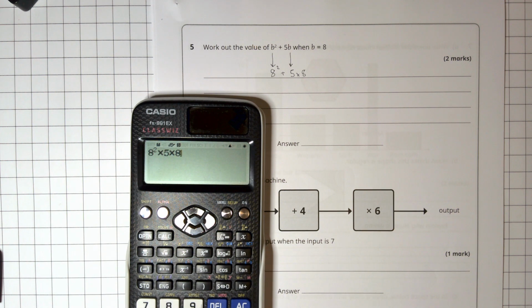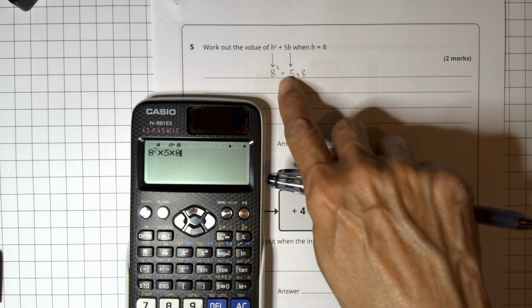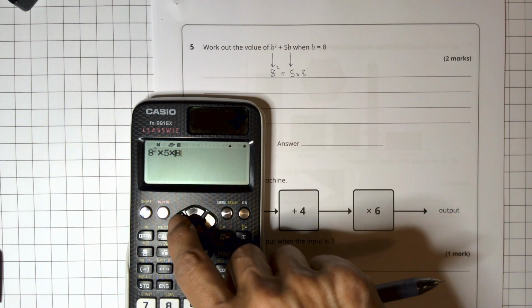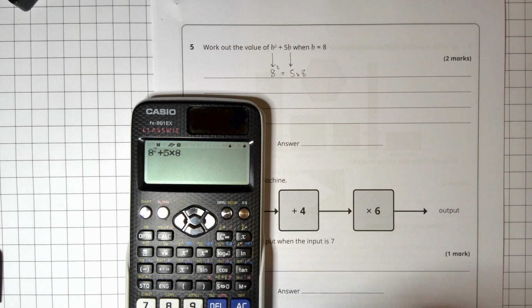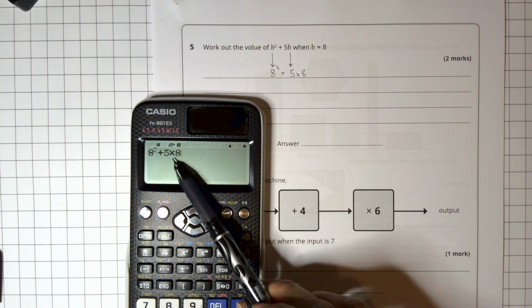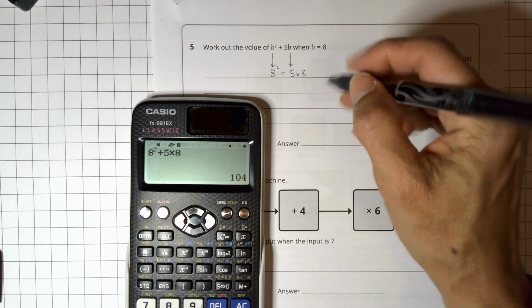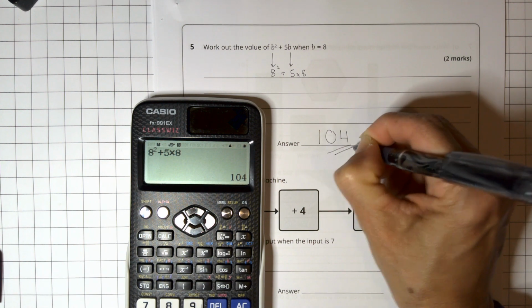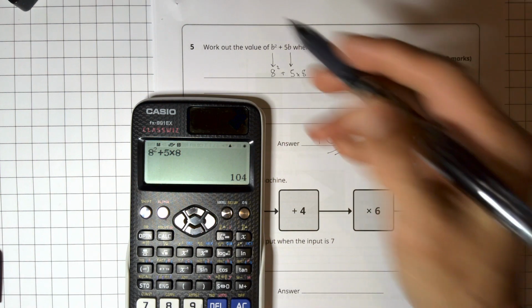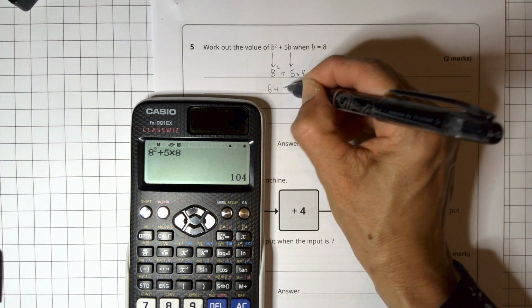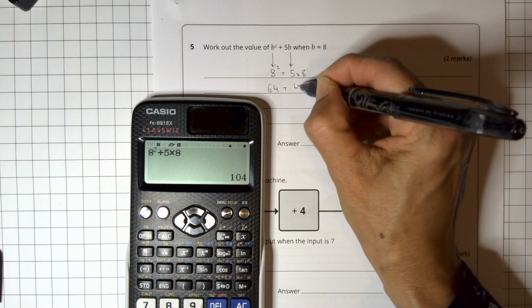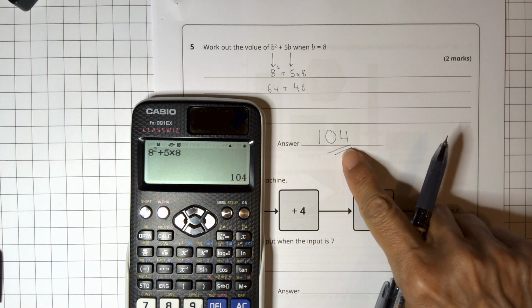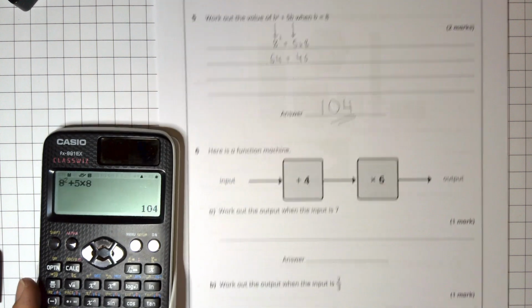Now my calculator, sorry, I made a mistake. You notice there's a plus here. I didn't write a plus, so let me go back. There we are. Because my calculator is a scientific one, it will do the order of operations correctly. So it will do the power and the multiplication first. So the answer comes out to 104. Okay, which kind of makes sense because 8 squared is 64. 5 lots of 8 is 40. 64 plus 40, you can see it's 104. So the calculator did do it correctly.